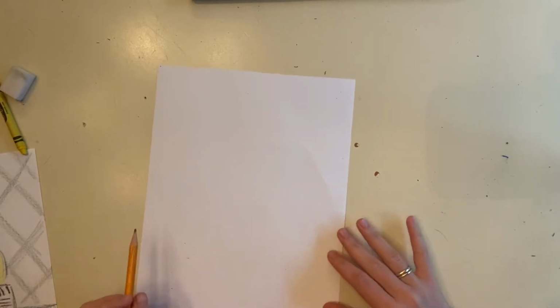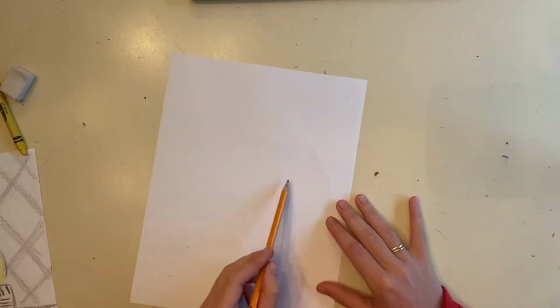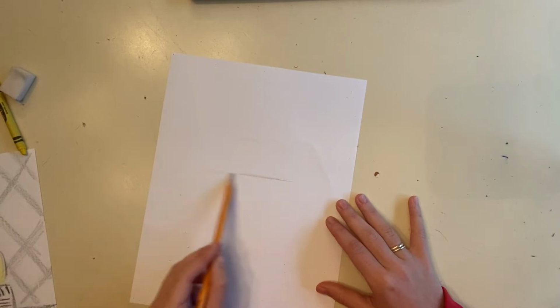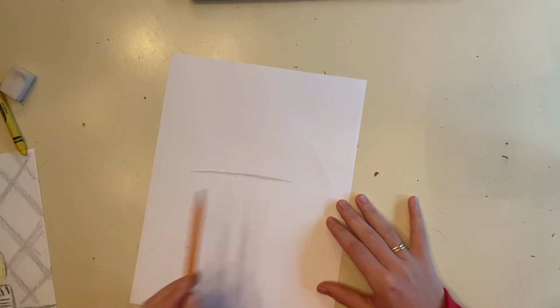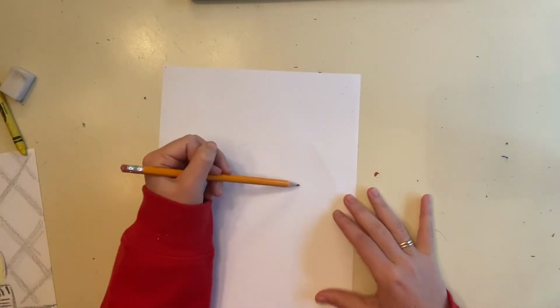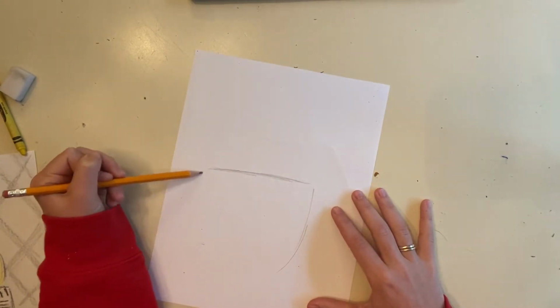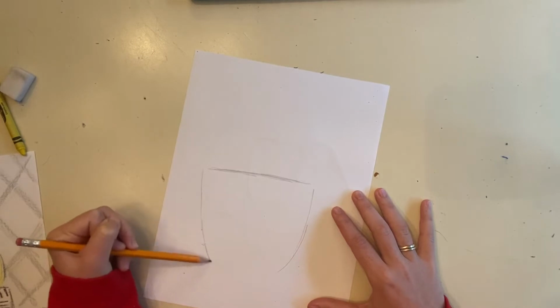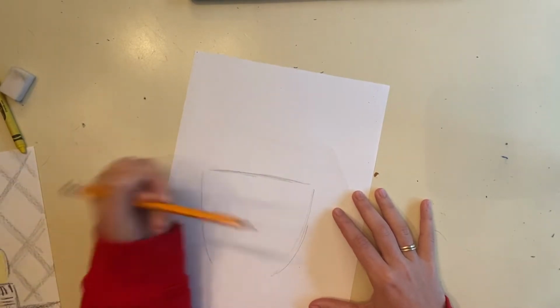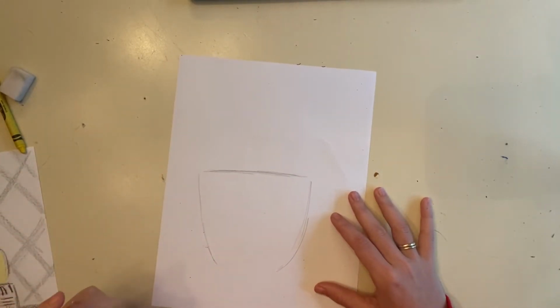So the first step of what I'm going to do is I'm going to lightly draw with a pencil where my bowl is going to be for my apple still life. And in class, we are going to talk about the artist Paul Cézanne and also more about still lifes, which a lot of artists use to get better at drawing and painting.